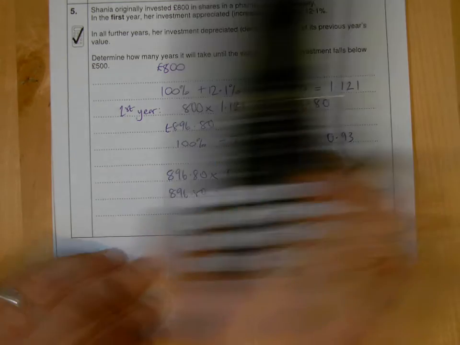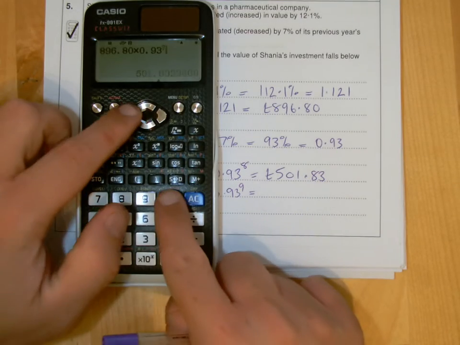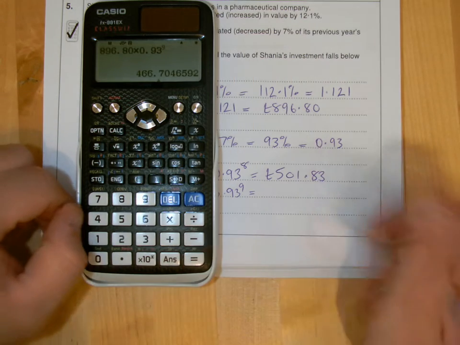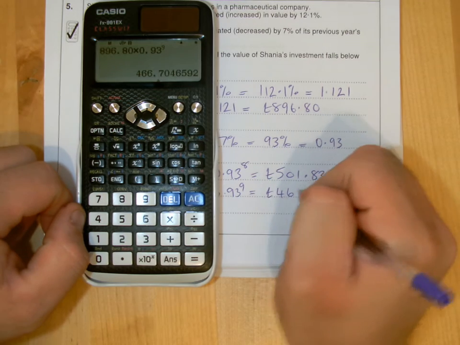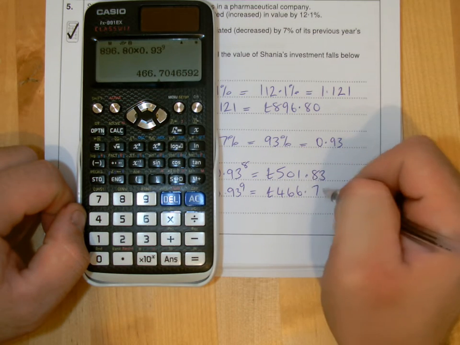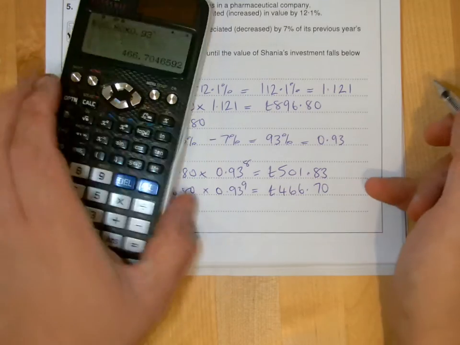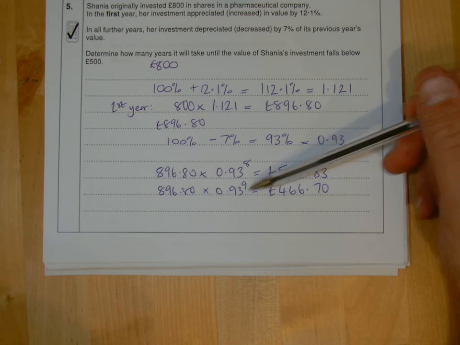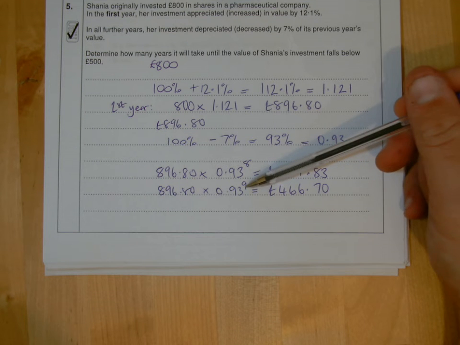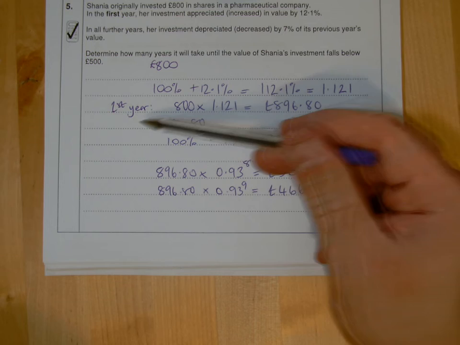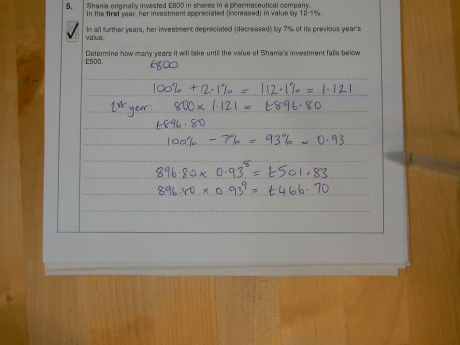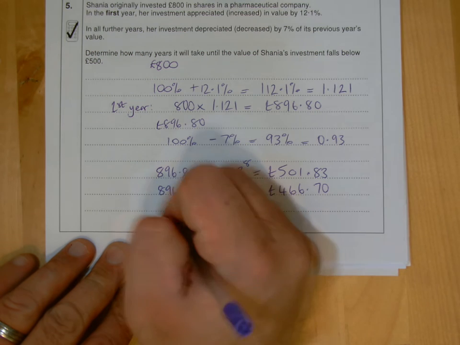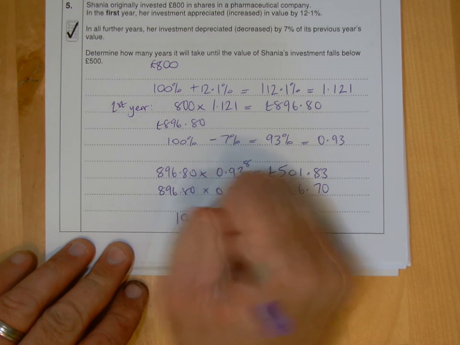And with our answer now, there's something we've got to be careful with as well. So if I change that to 9, I get £466. So that's the first time it will fall below £500. So how many years? Well, it's not going to be 9, is it? Because it's 9 years for when it's decreasing. But remember, there was a first year as well when it was increasing. So the first year where it increases, and then 9 years where it decreases. So 10 years in total.